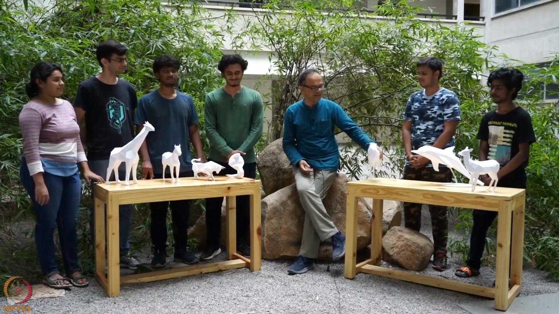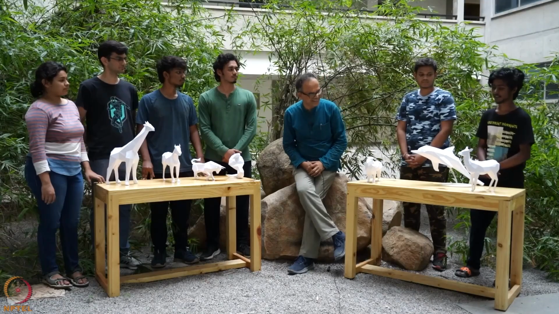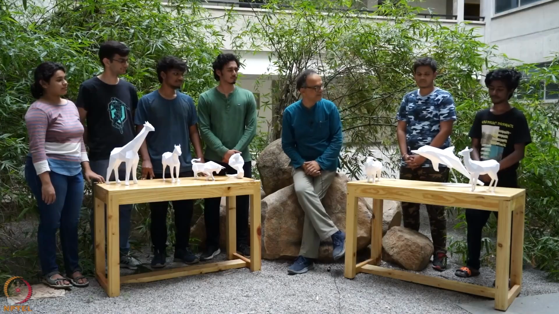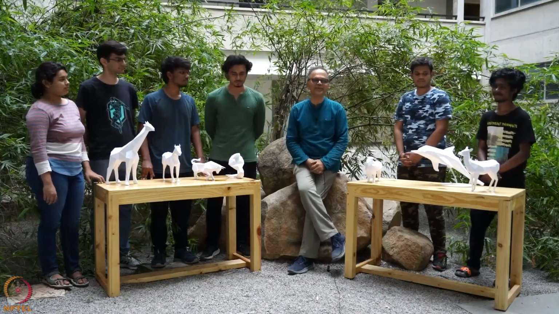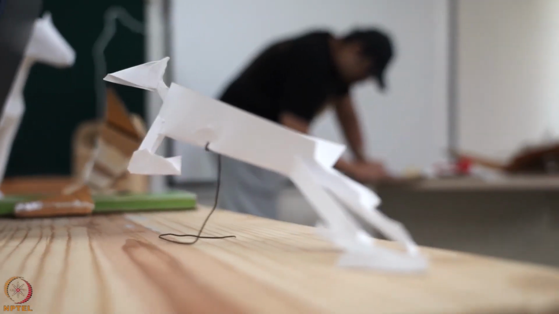So we'll see how well you will do the job. Mine was the elegance of the deer. Yeah, I think it's looking elegant, right? It's still looking elegant, but we'll see how much more elegance you can make. So after this finalization of what expressions their animals will show, the students had to quickly work with paper.